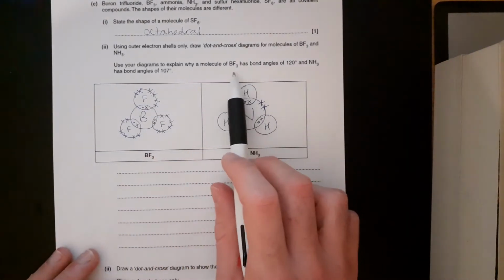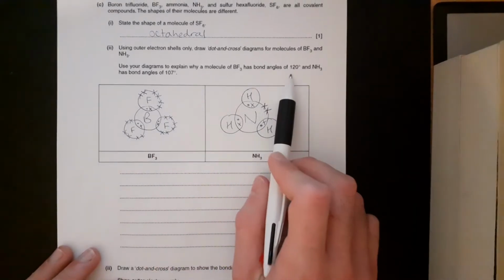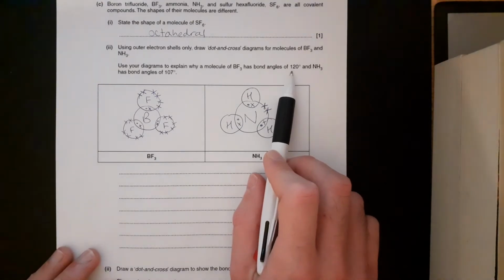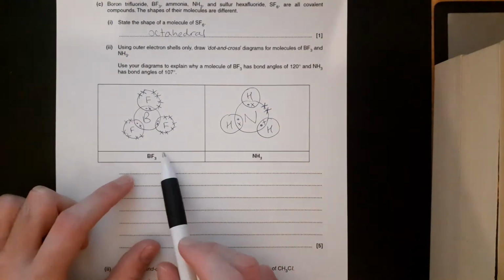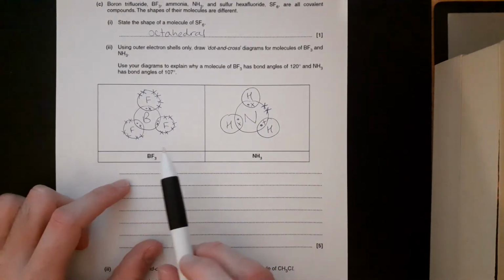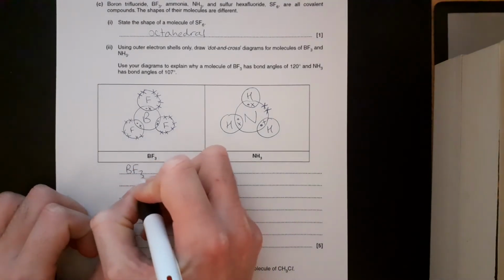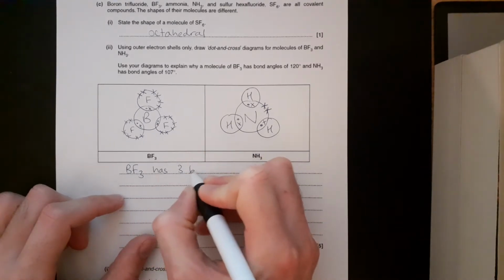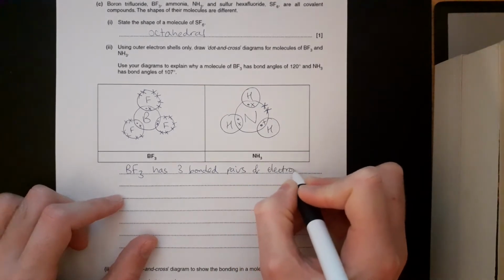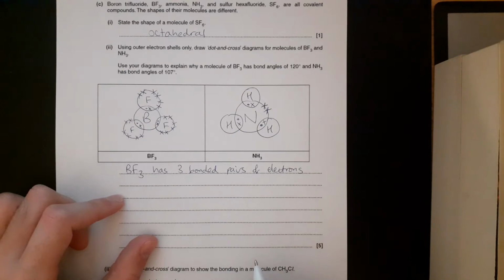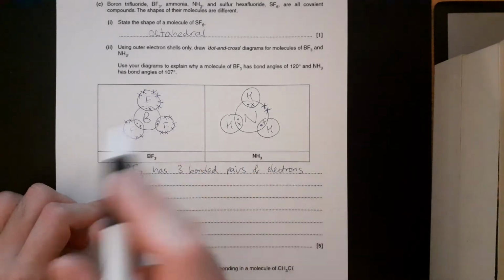Use the diagrams to explain why BF3 has a bond angle of 120 and NH3 has a bond angle of 107. So it's nice that they've told us the values, we haven't actually got to go and work those out. So why has BF3 got 120 degrees? Always, always, always what we want to say is just state what pairs of electrons we have. That's the reason. So BF3 has 3 bonded pairs of electrons. Why is that relevant to the bond angle? Well, because those pairs of electrons repel each other, don't they? 3 bonded pairs of electrons, and they're going to repel each other equally, so they go 120 degrees apart.